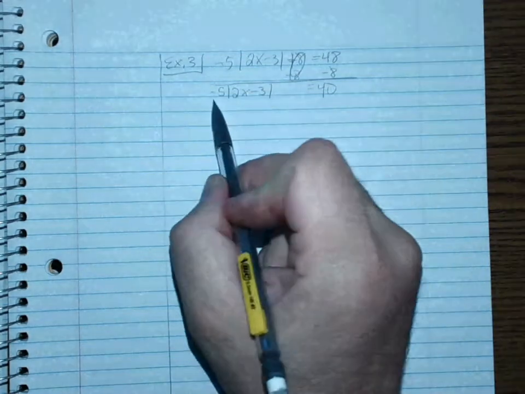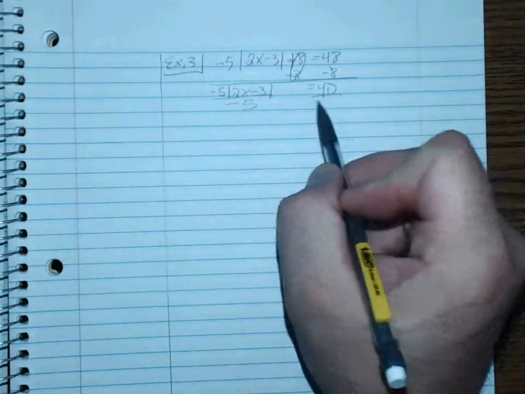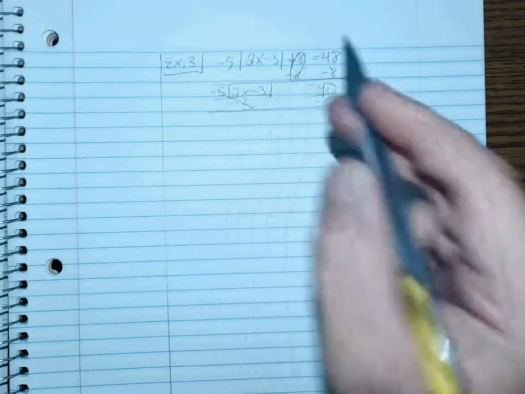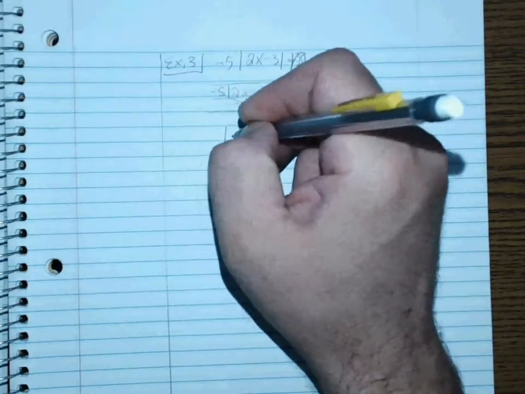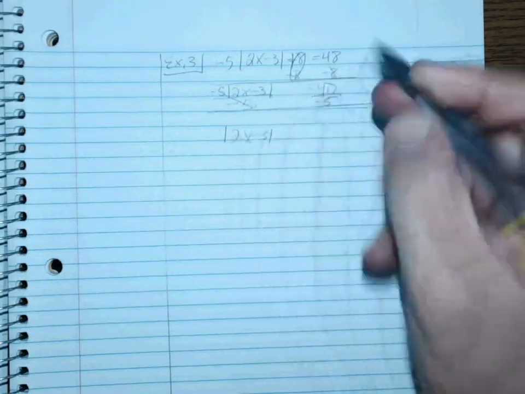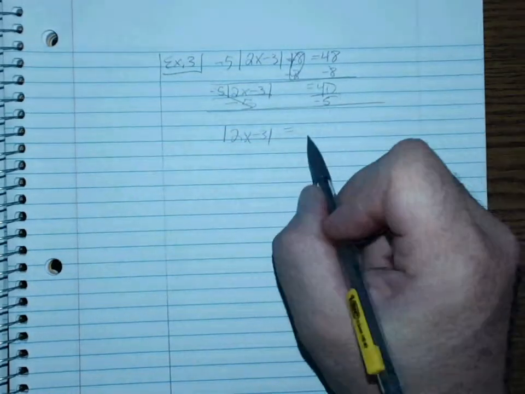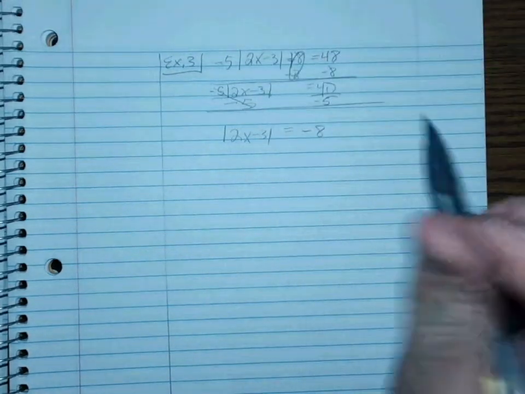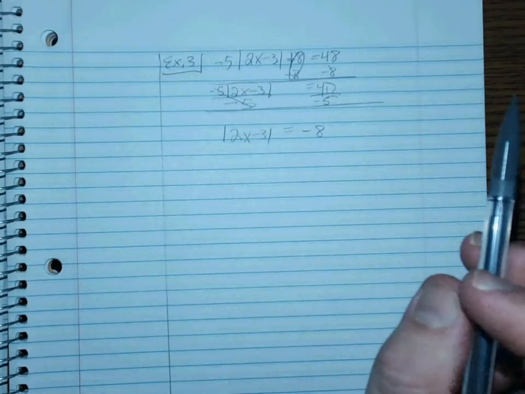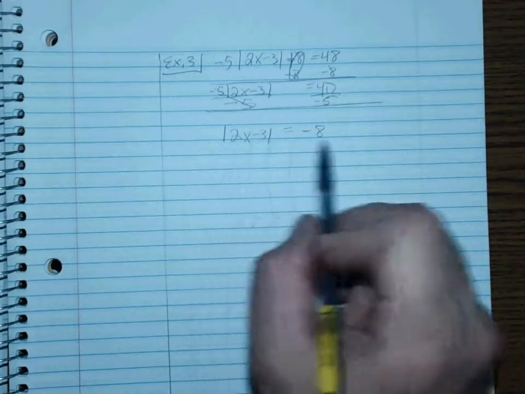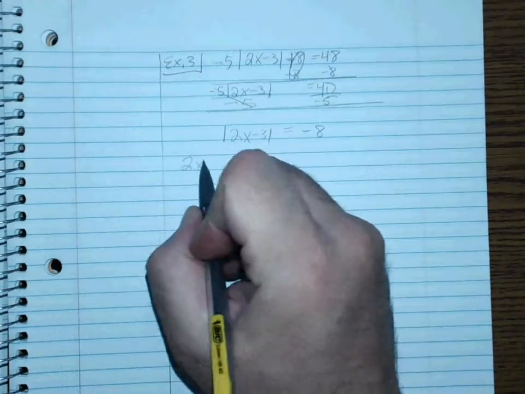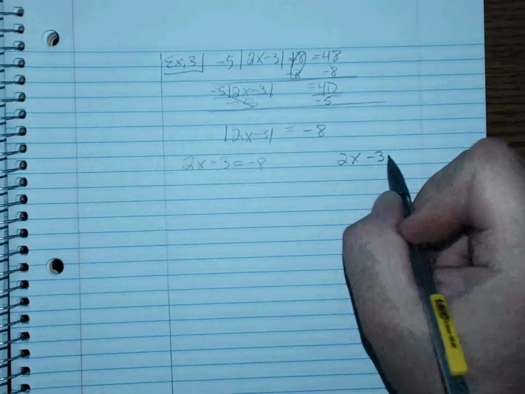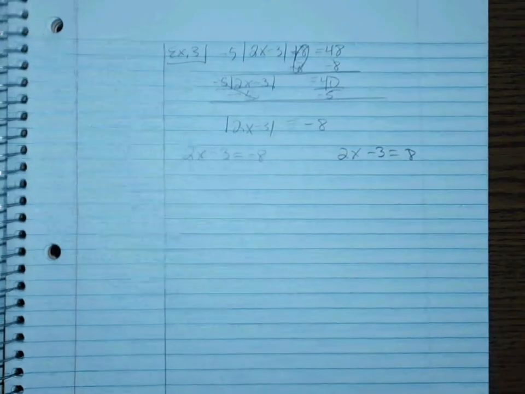Then I will divide both sides by negative 5. Negative 5 divided by negative 5 is 1. 1 times the absolute value of 2x minus 3 is the absolute value of 2x minus 3. On the other side, 40 divided by negative 5 is negative 8. So I got rid of the stuff outside the absolute value bars. Now I have to get rid of the bars themselves. To do that, I need to write my two equations. So one of them will just be 2x minus 3 equals negative 8. The other one will be 2x minus 3 equals positive 8.